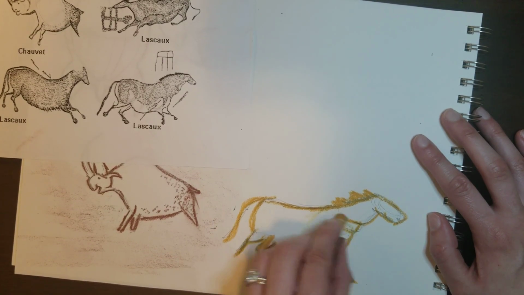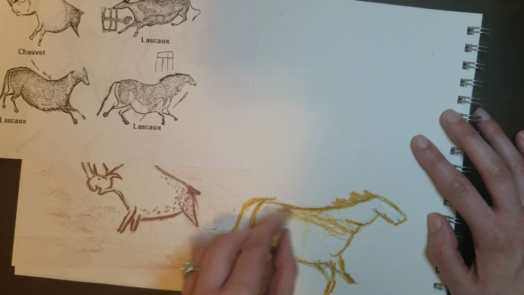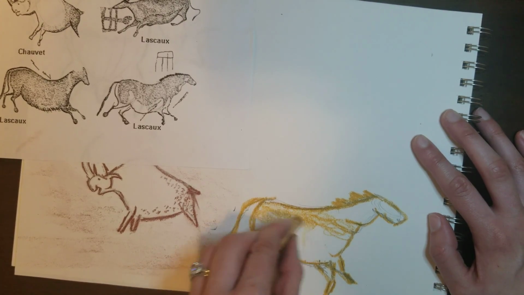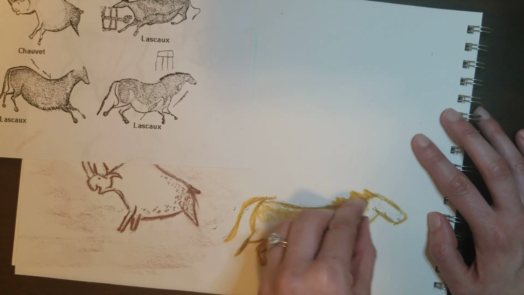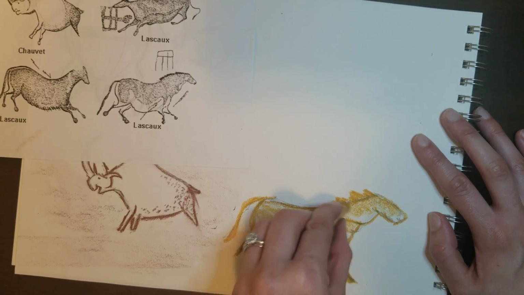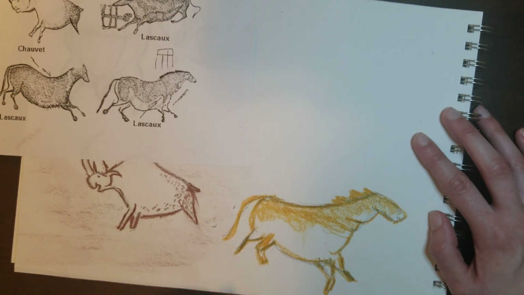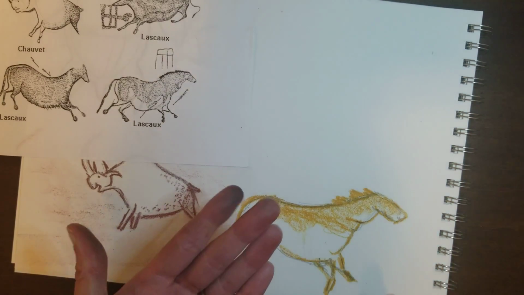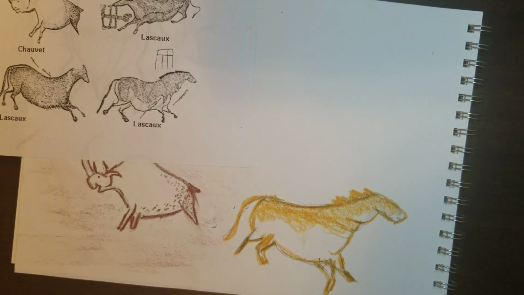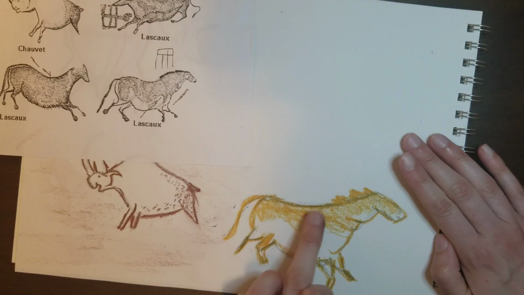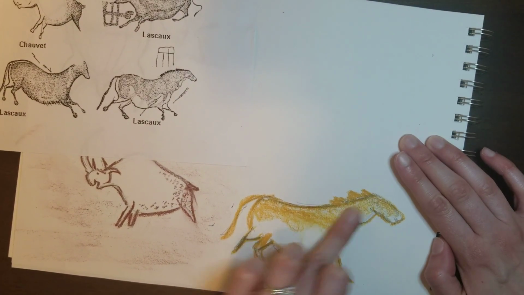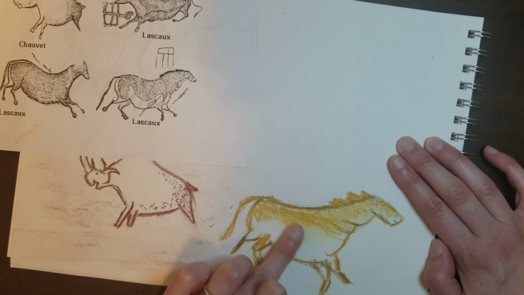And I could go ahead and blend colors on this if I wanted, but I'm not going to. So what I can do, I can take my finger, clean finger, and I can blend these together like this.